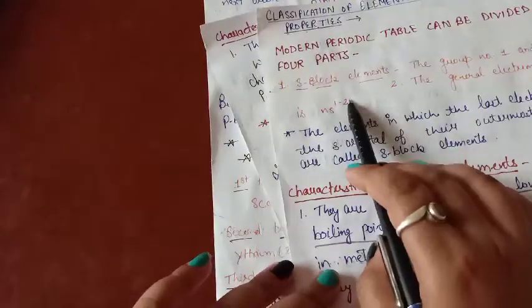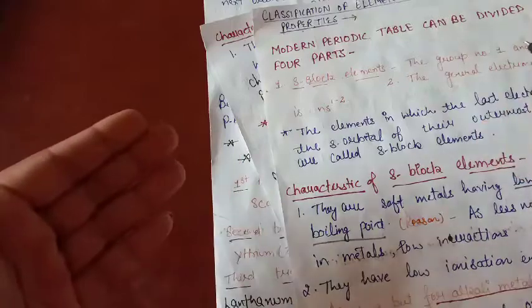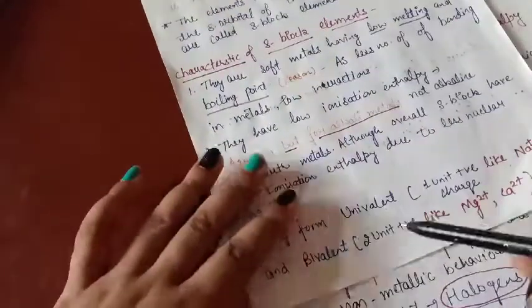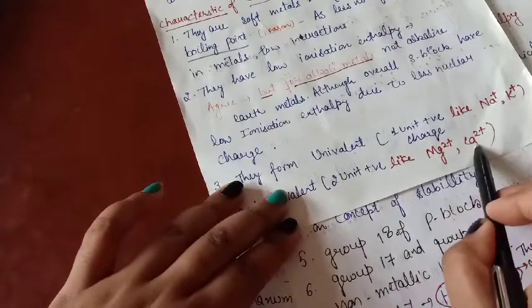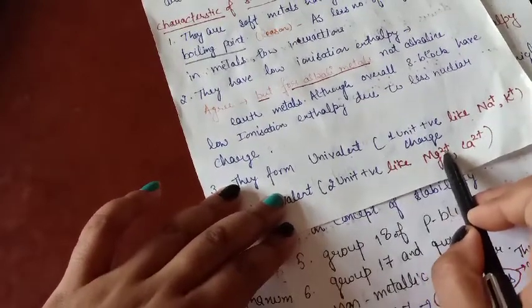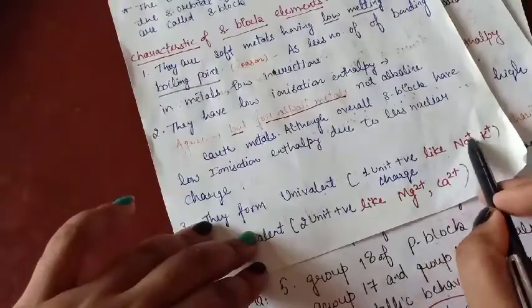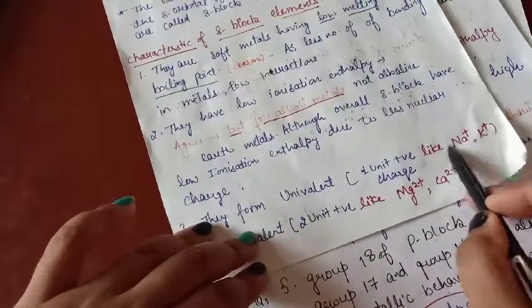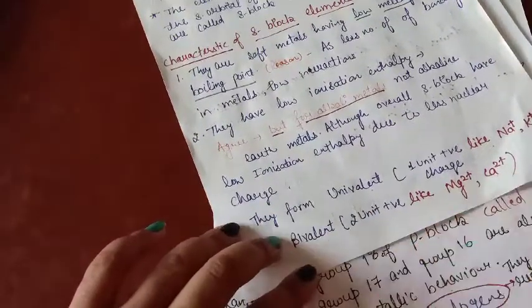When we talk about group 2, they have 2 electrons in the outermost shell, so they lose both of their electrons and form bivalent ions. Some members of group 2, that is magnesium and calcium, when they lose electrons, you already know magnesium has 2 positive and calcium has 2 positive, whereas sodium has 1 positive, because it is a member of group 1. Uni means 1, bi means 2.